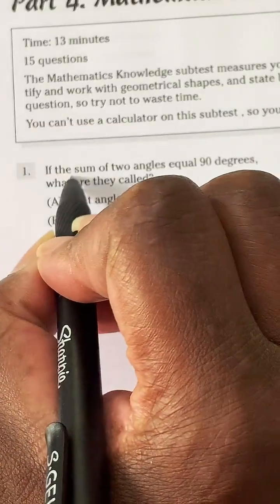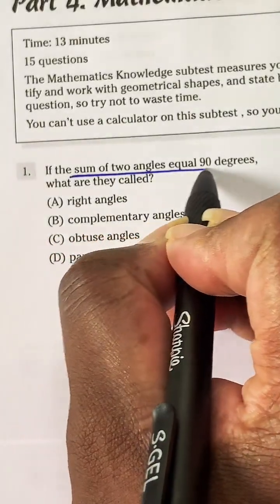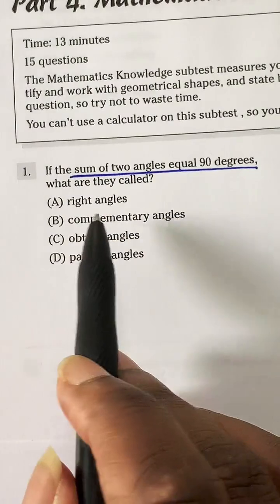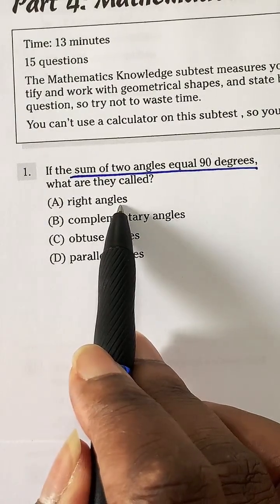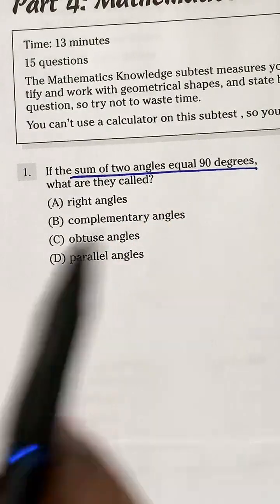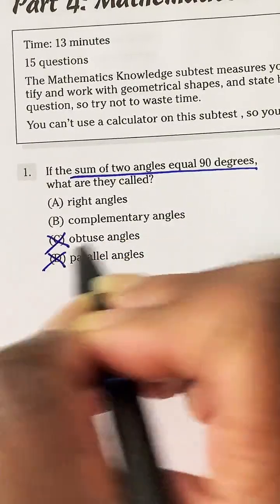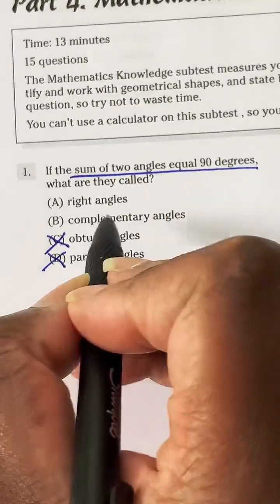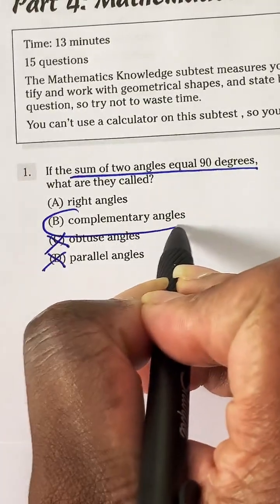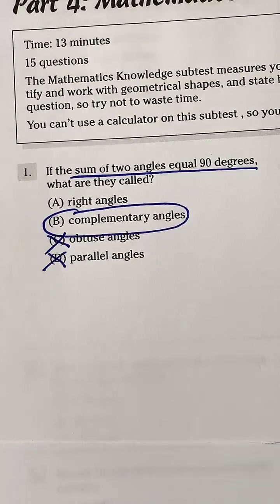So let's take a look. The sum of two angles, what they are called, they're not just right angles. Right angle is one angle equal to 90 degrees. At least we all know it wasn't going to be C nor D. But the sum of two angles equal to 90 degrees, they're called complementary angles.